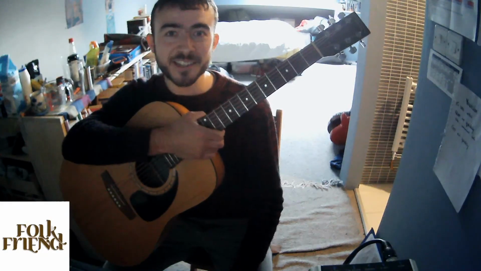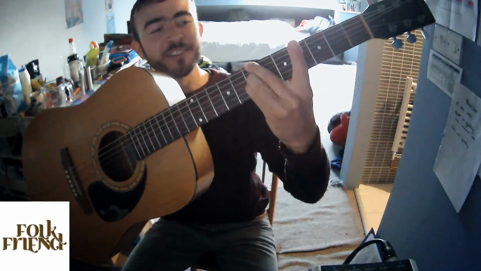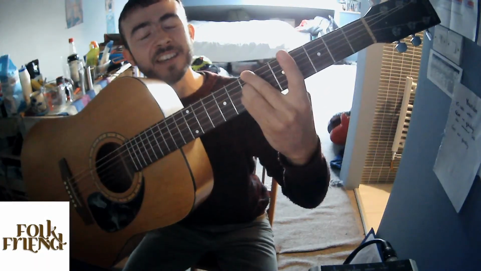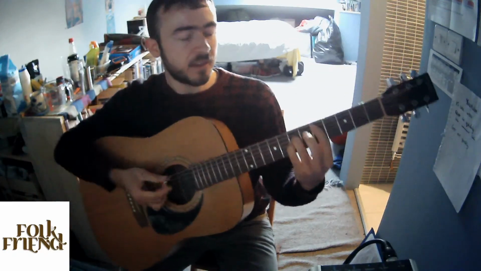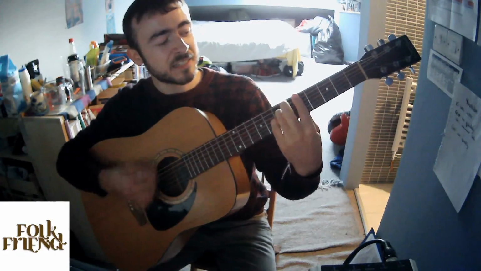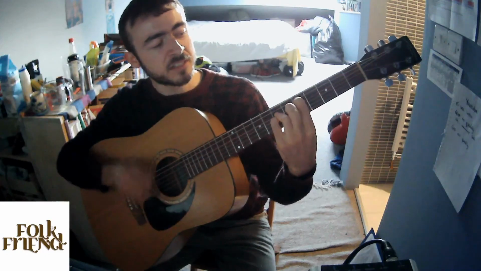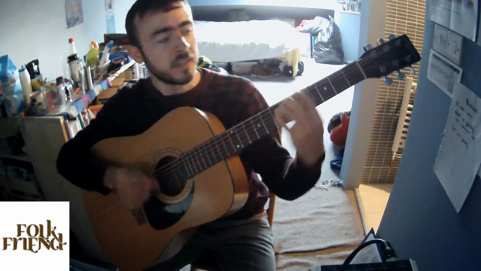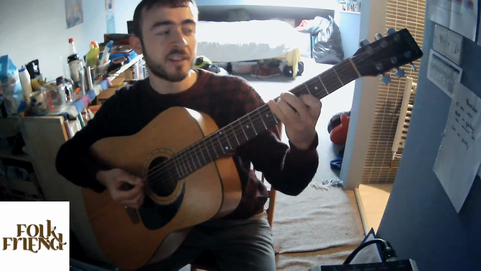If that's too technical, just remember this shape. This shape is nice for chord 5 in D major, and it's called A sus4, like that. So anyway, that's my third part. Something like that, just going down the chord scale.